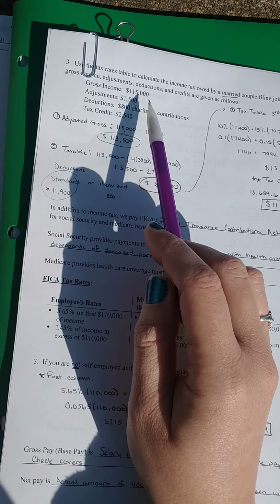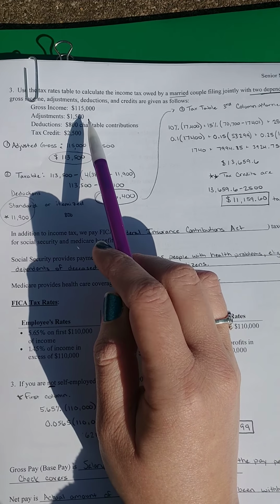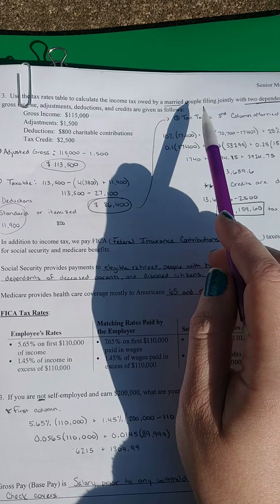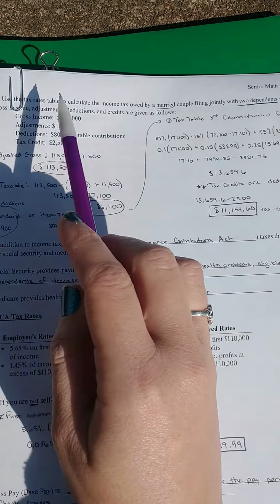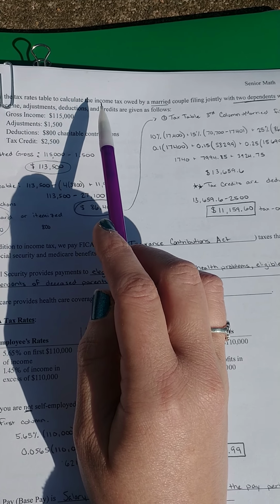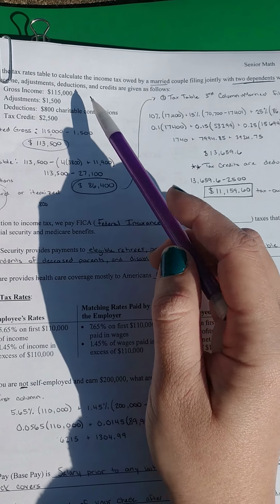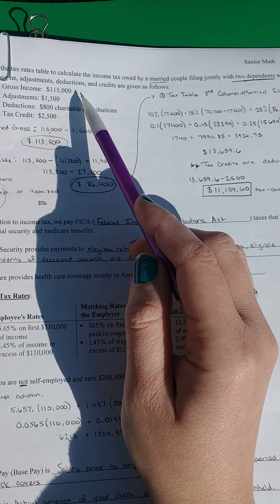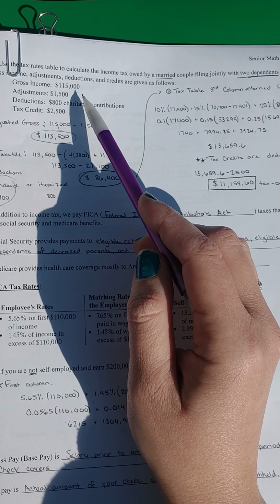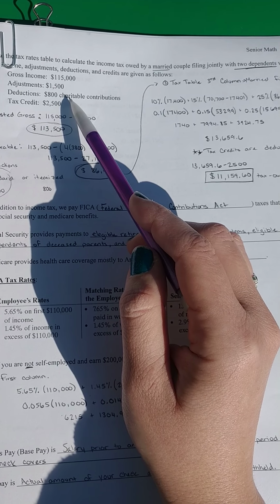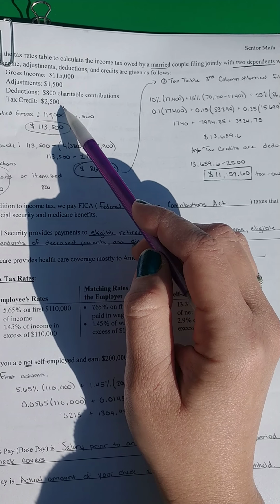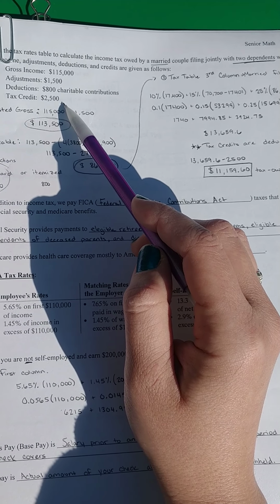So using the tax table to calculate the income tax owed by a married couple filing jointly with 2 dependents whose gross income, adjustments, deductions, and credits are given as follows. Their gross income is $115,000. Their adjustments are $1,500. Their deductions, they spent $800 towards charitable contributions, and they've got a $2,500 tax credit.